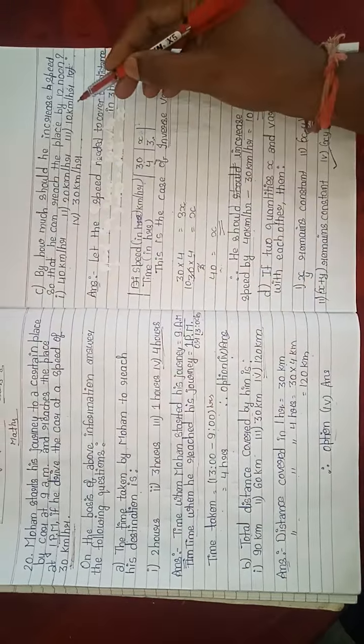Four options are given: x upon y remains constant, x minus y remains constant, x plus y remains constant, and x into y remains constant. If it is inverse, then x into y remains constant.